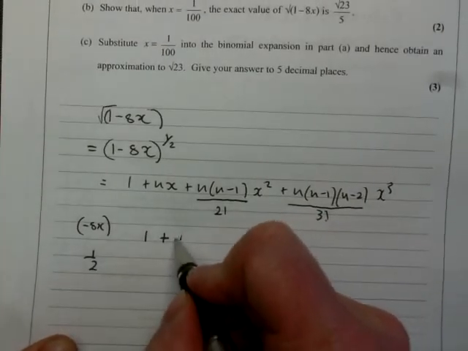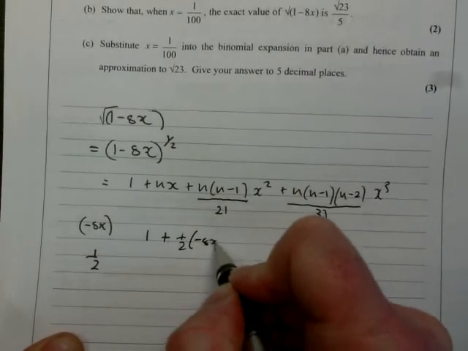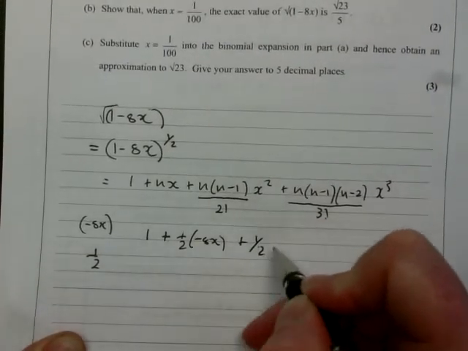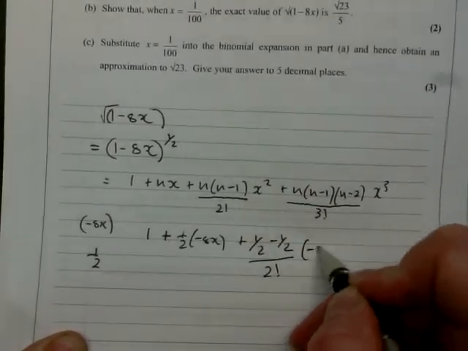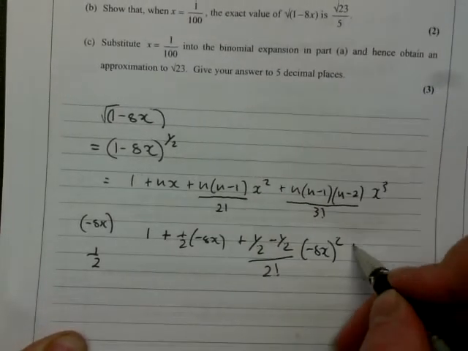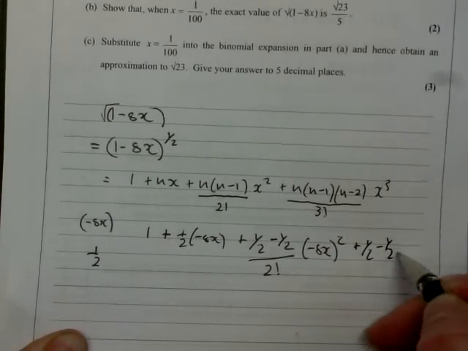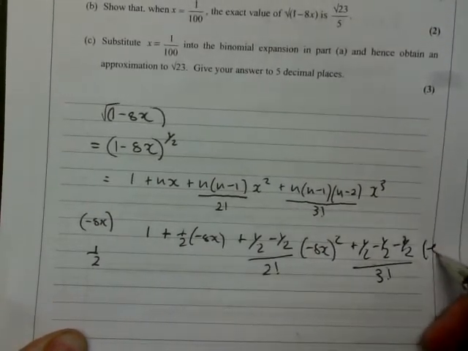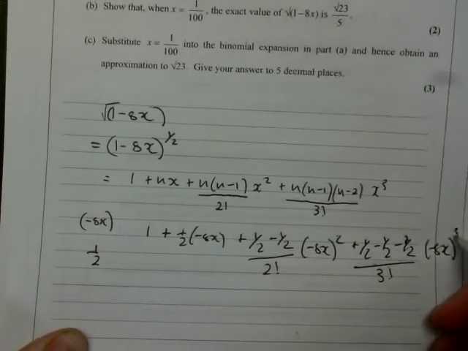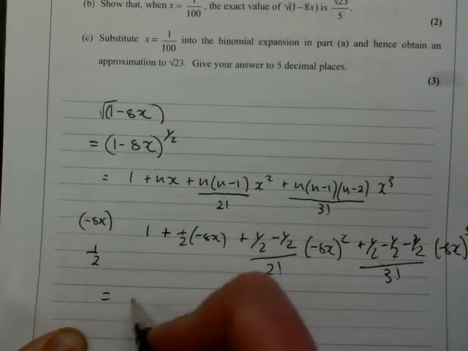1 plus a half of minus 8x plus a half times minus a half all over 2 factorial minus 8x squared plus a half times minus a half times minus 3 over 2, 3 factorial minus 8x cubed. Alright, and really it's just about tidying all this up then.